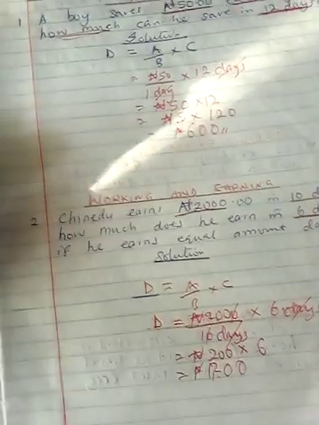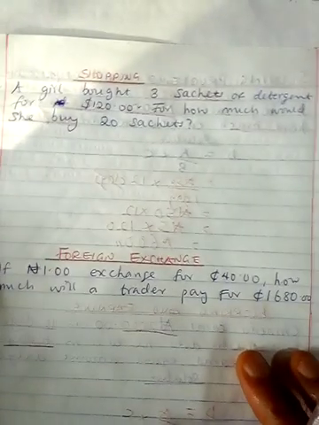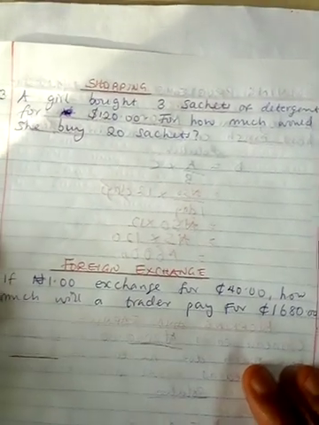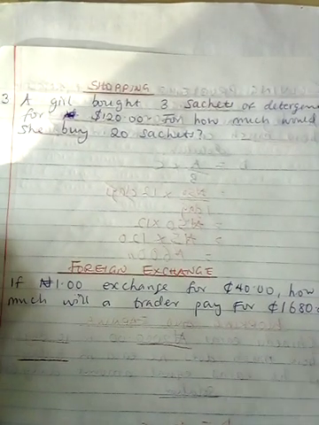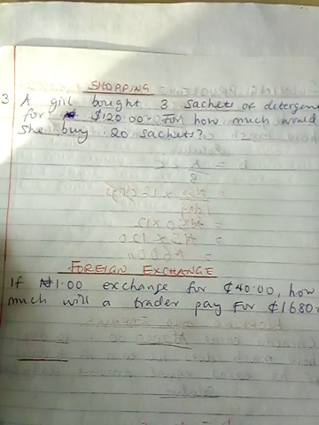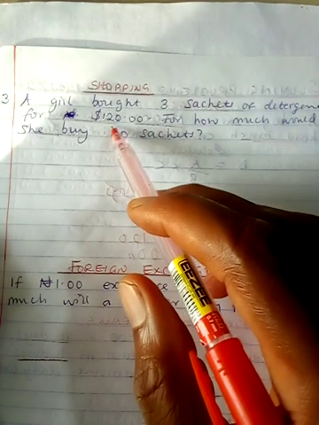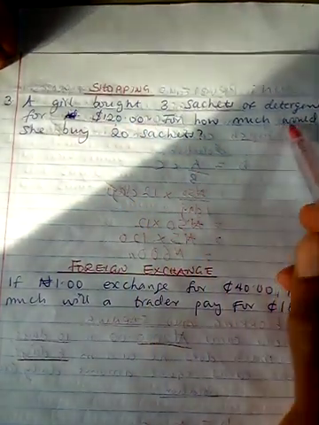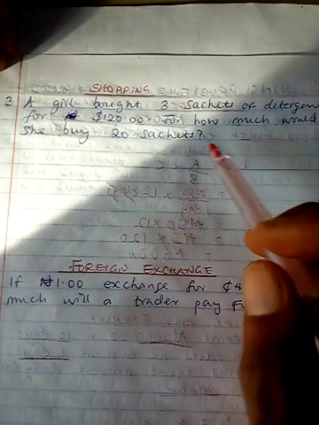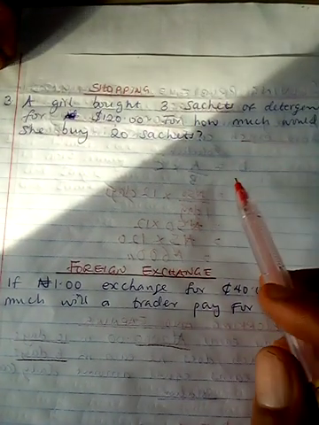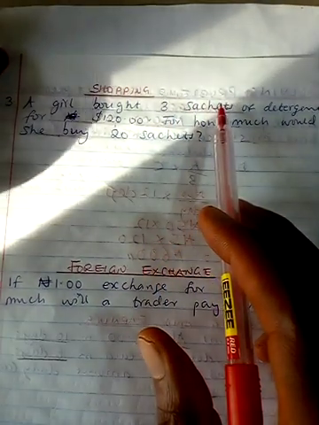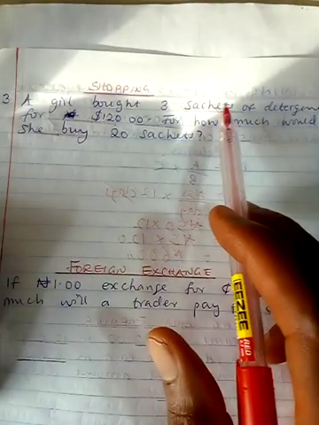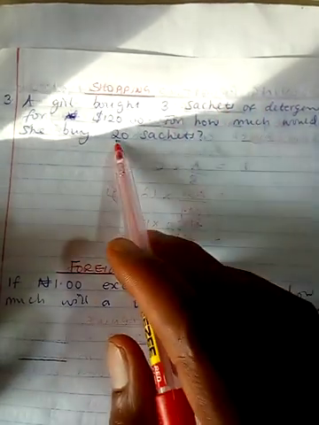Then we also have a further question on that. Now the next question is going to be on shopping. So let us see how to solve this problem on shopping. It says that a girl bought 3 sachets of detergent for $120. Now we are asked to find how much she would pay for 20 sachets. So if she buys 3 sachets for $120, how much will she pay for 20 sachets?